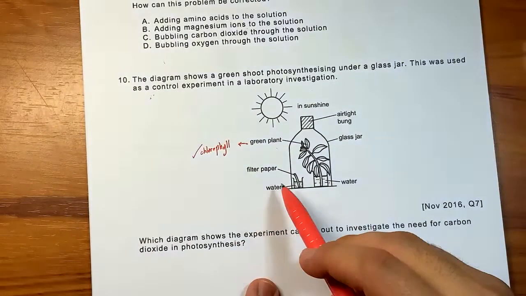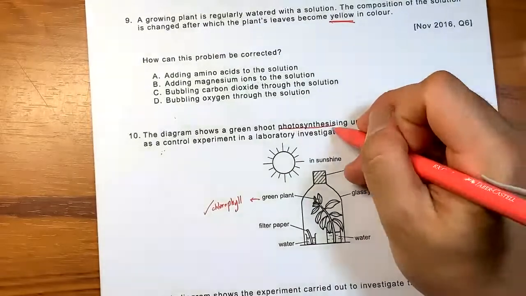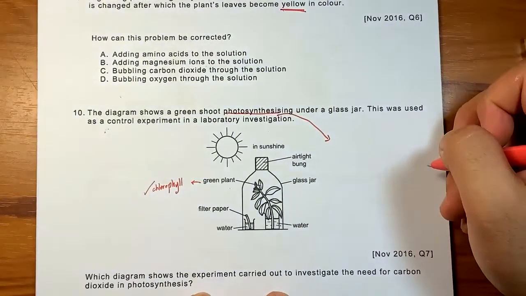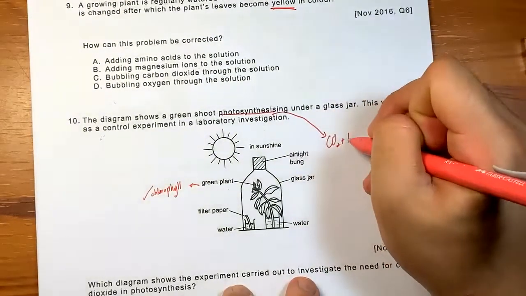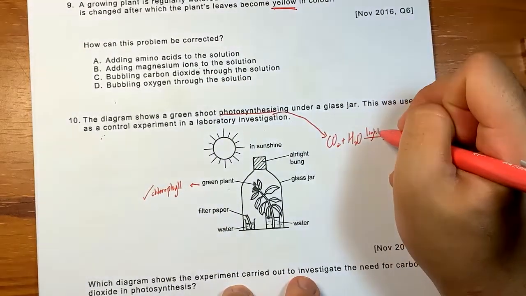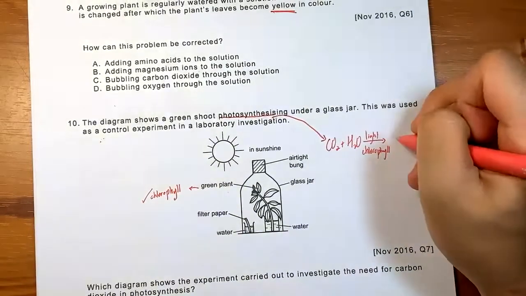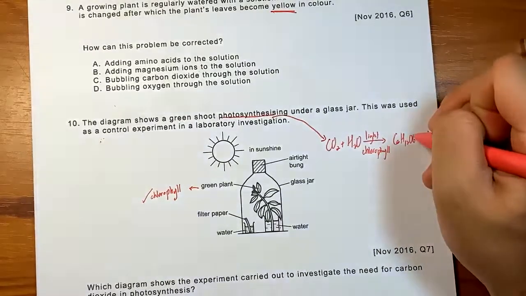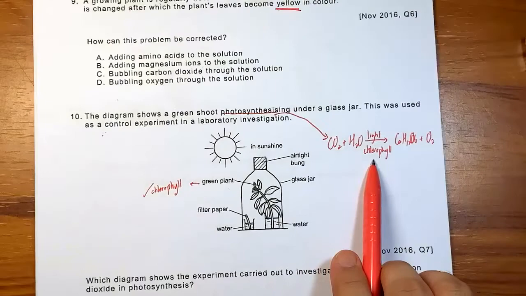Okay, and before that, let's just go through photosynthesis. Just remind ourselves of the equation for photosynthesis. So it should be CO2 plus H2O, in the presence of light and chlorophyll, to give C6H12O6 plus O2. Okay, so just quickly to remind ourselves, this is the word equation.